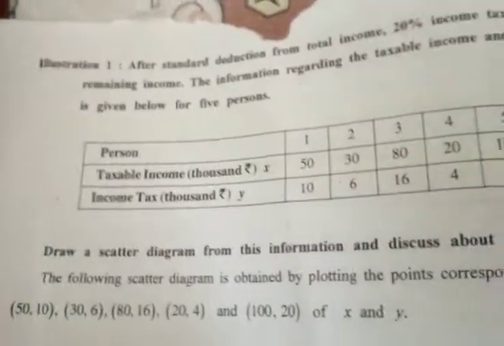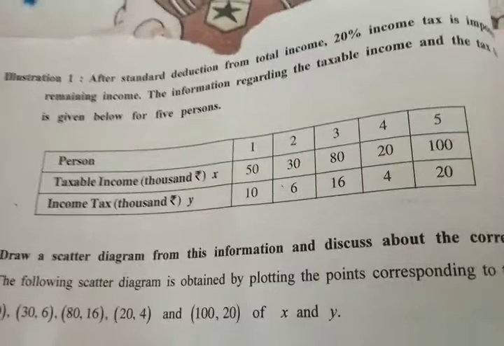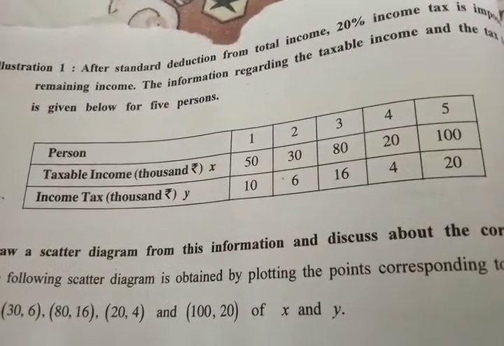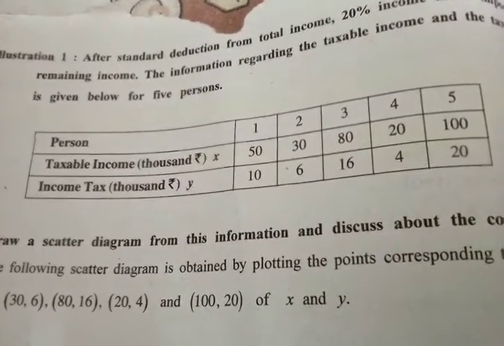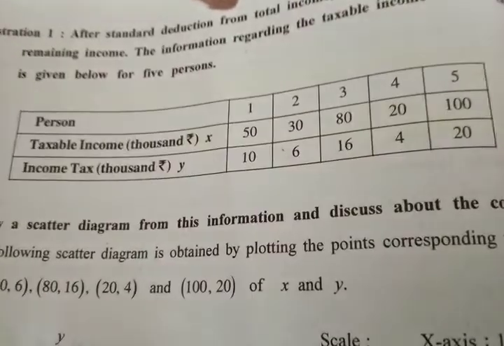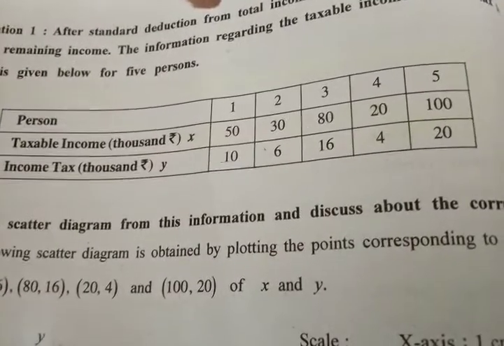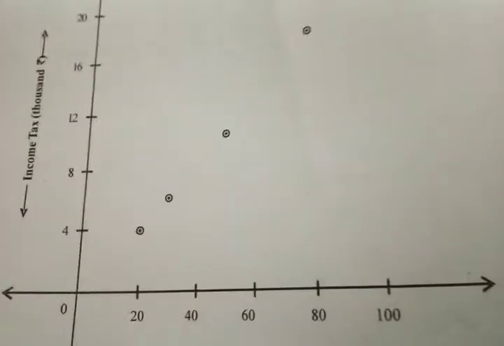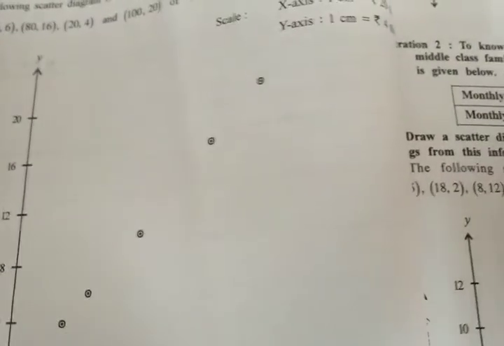Here you may have different examples, as is given on page number 62, illustration 1. You can see three columns there: person, taxable income, and income tax. So taxable income and income tax are the two variables, x and y respectively, and we plot these variables in a diagram, and we get a straight line going upward from left to right.